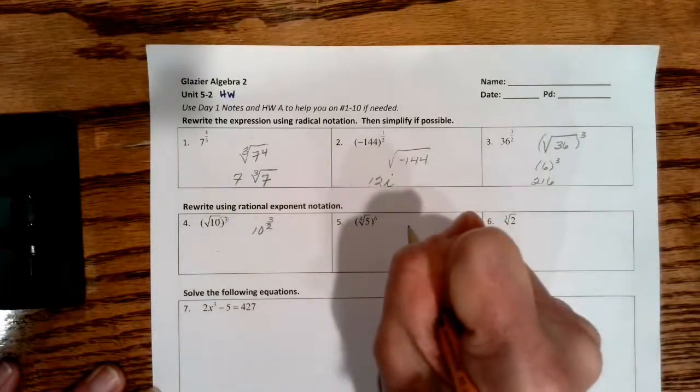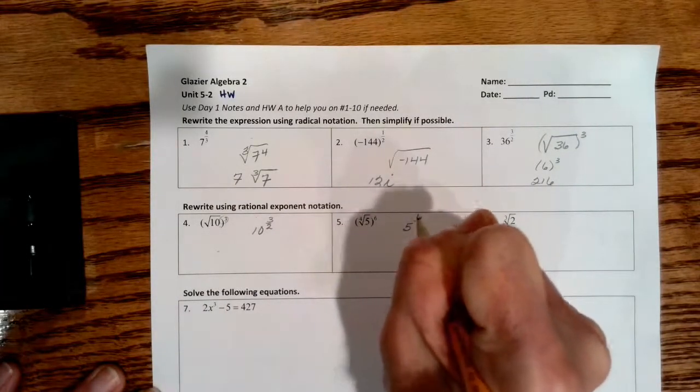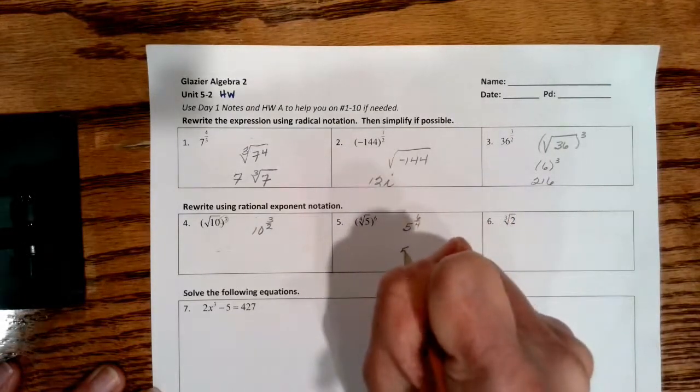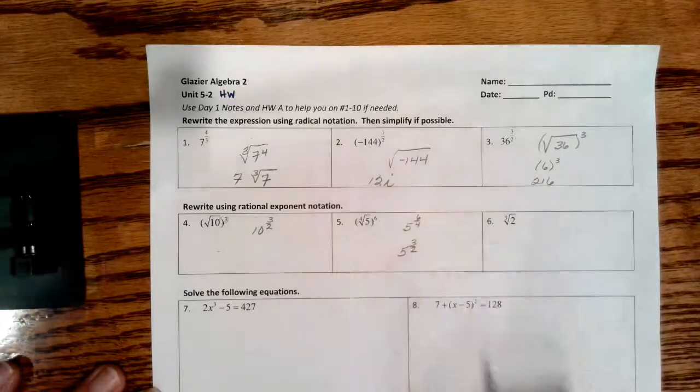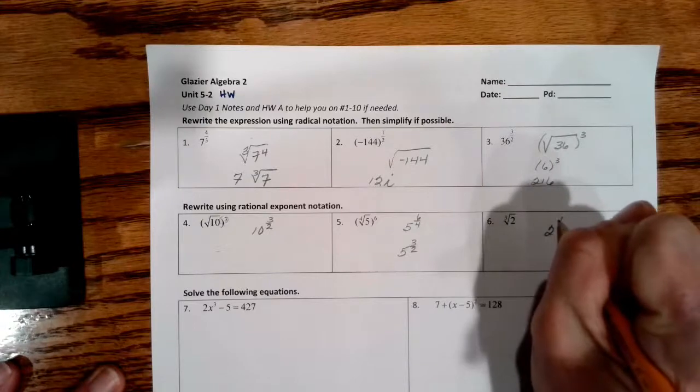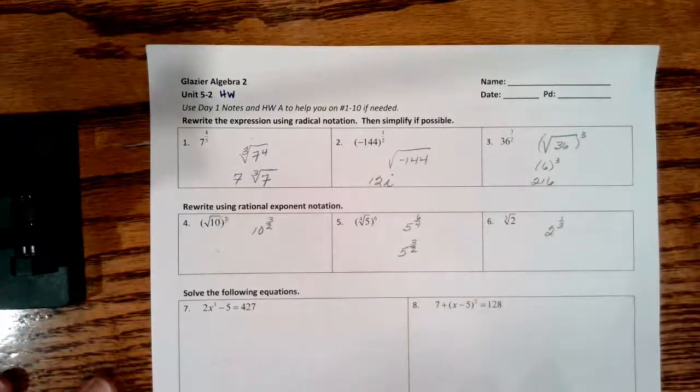This is going to be 5 to the 6 fourths power, and we can go ahead and simplify that to 5 to the 3 halves power. Cube root of 2 is 2 to the 1 third power.